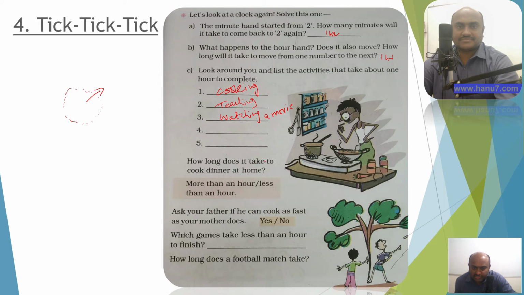How long does it take to cook a dinner at home? I said it is 1 hour. More than an hour or less than an hour? It is more than an hour only. You list down the fourth and fifth activity, you write it, and you can also put it in the comment section below.